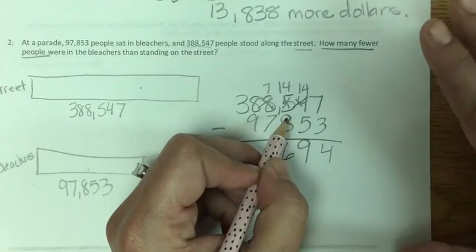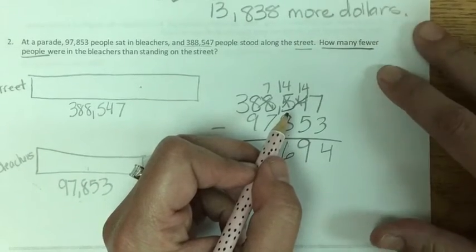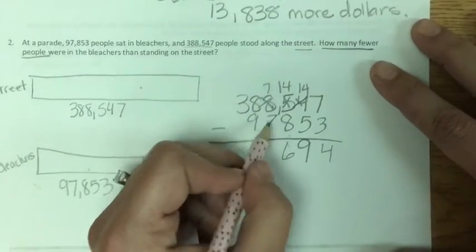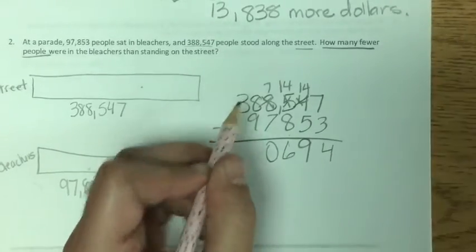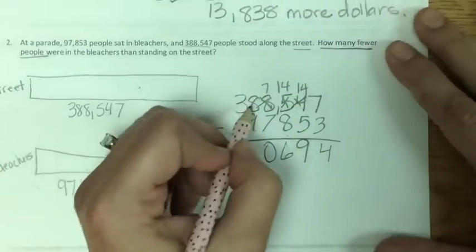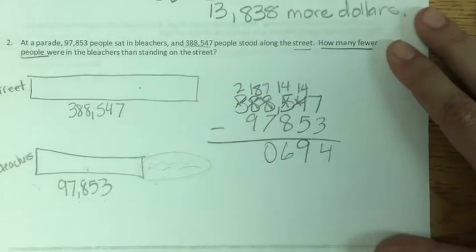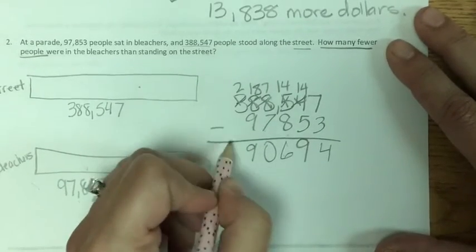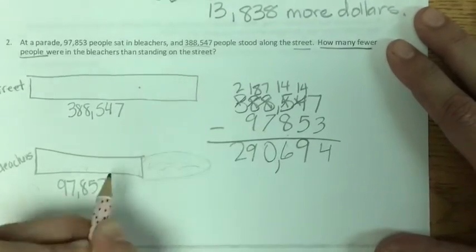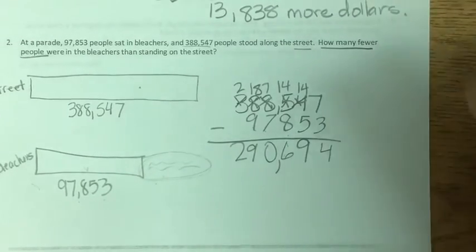So 8, use my strategy. 8, 9, 10, 11, 12, 13, 14. Yep, it's 6. 7 minus 7, that's 0. 8 minus 9. I can't do that, so I'm going to unbundle, turn that into an 18 when I move my 10 over. All right, and now I have my difference.